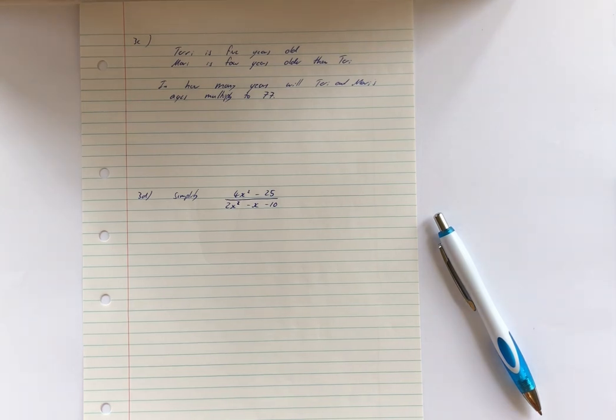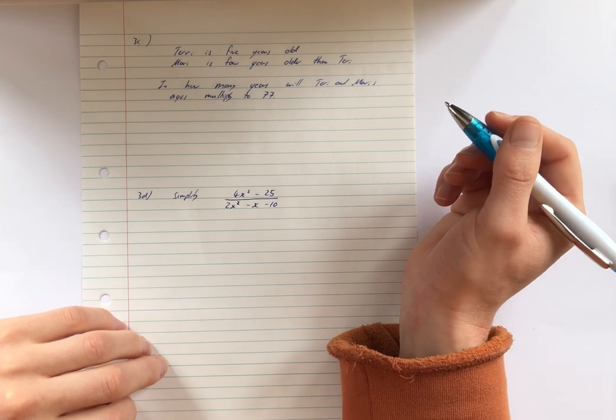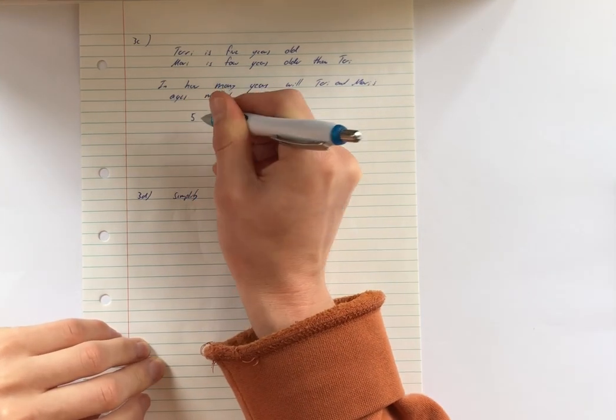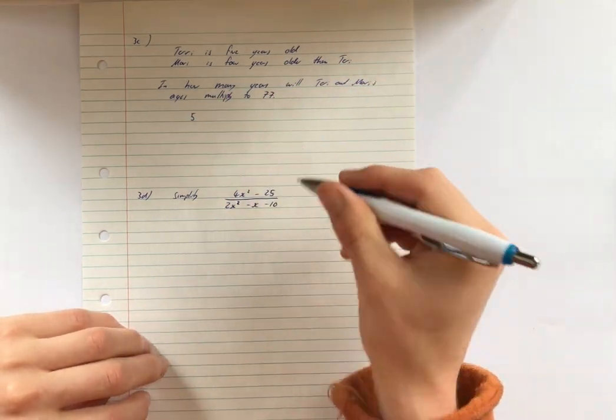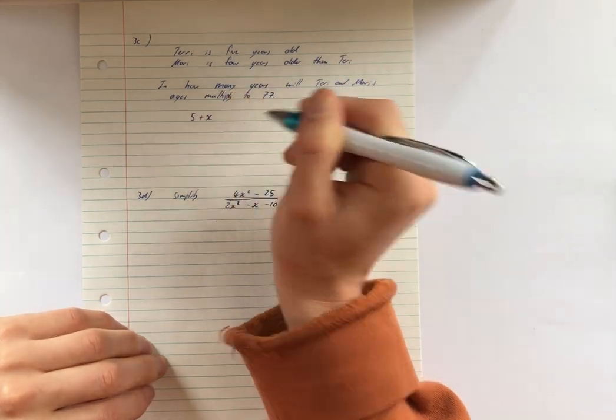Okay, now Terry is 5 years old. Mari is 4 years older than Terry. So in how many years will Terry and Mari's ages multiply to 77? Well, Terry's 5. So 5, and then we'll add the number of years that it's going to take to get to multiplying to 77. So we don't know what that number is.